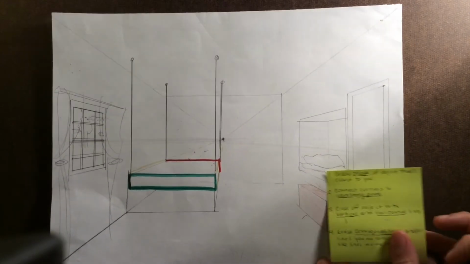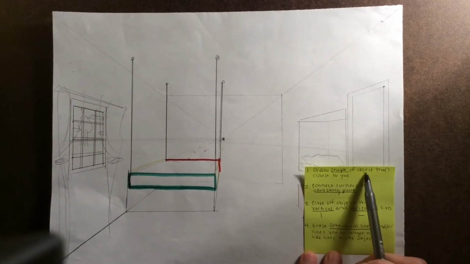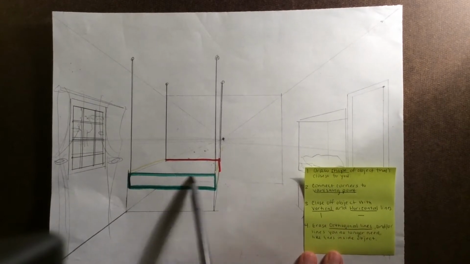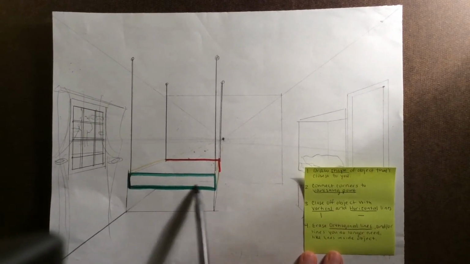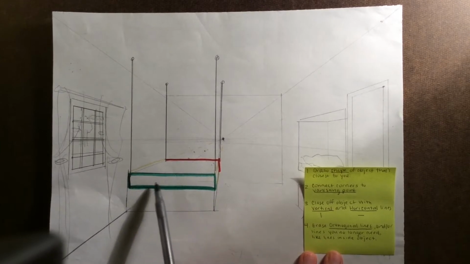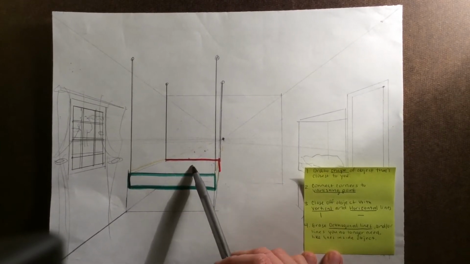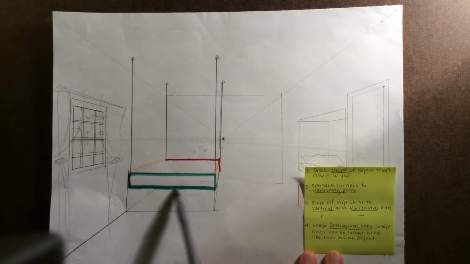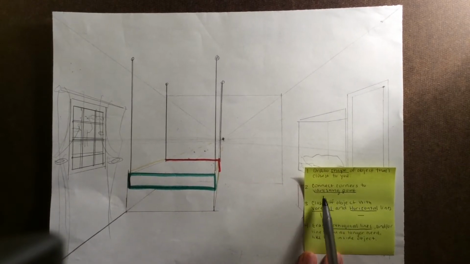You can't see it. We had to draw the shape of the object that's closest to you. So that would be this green shape. That's the part of the bed. This is a hanging bed that's closest to us. This part, we wouldn't draw that part or the top of the bed. We would draw this rectangular shape. 2, connect the corners to the vanishing point.